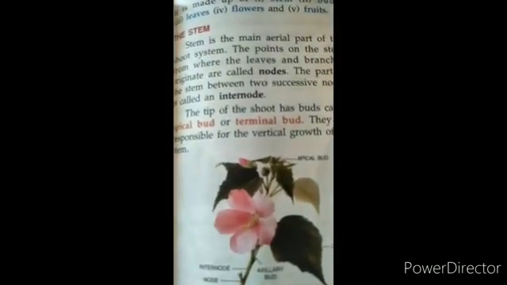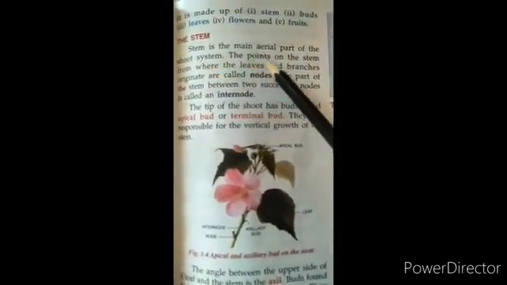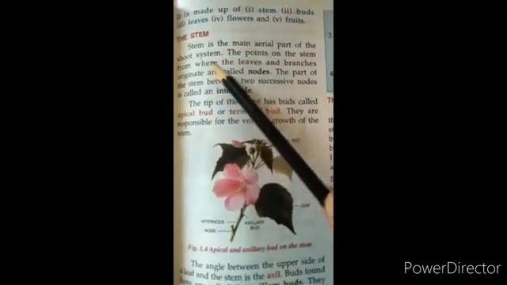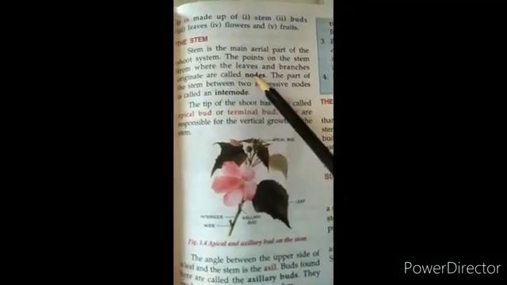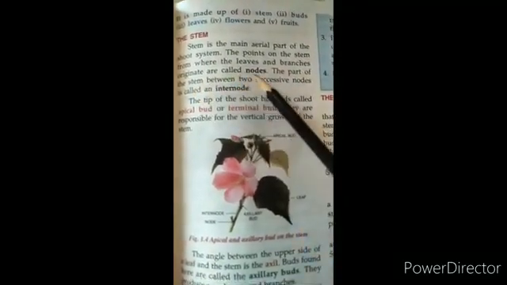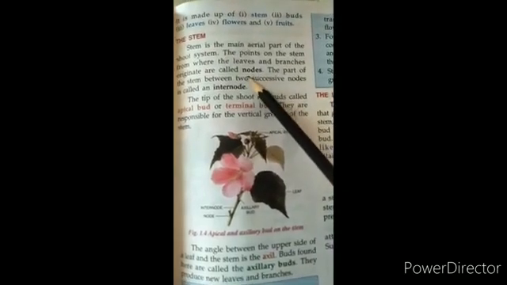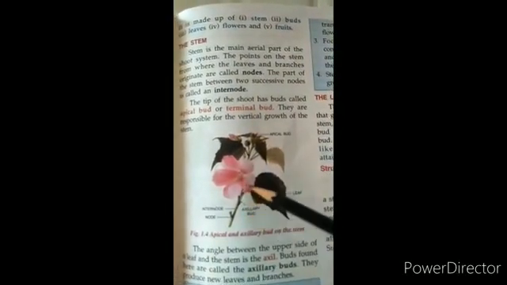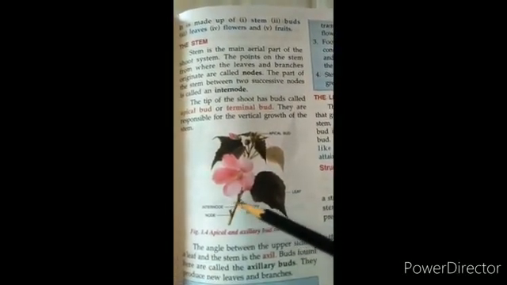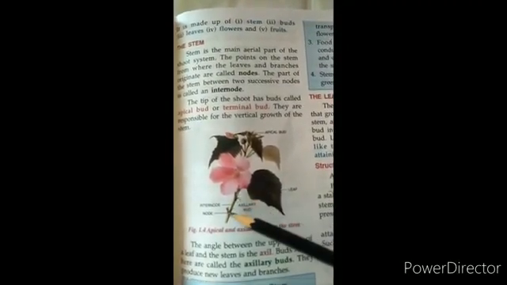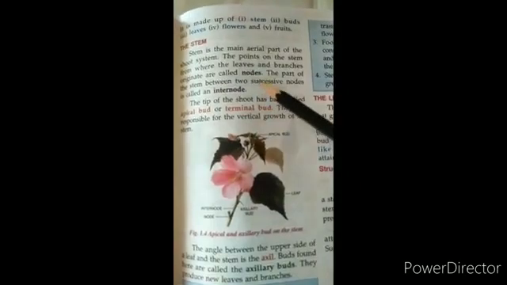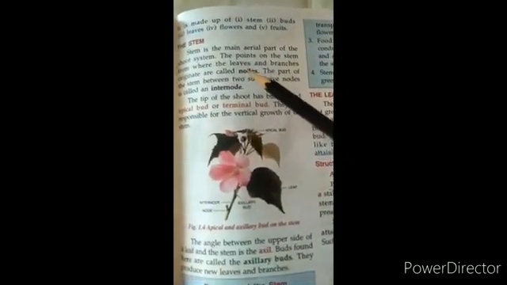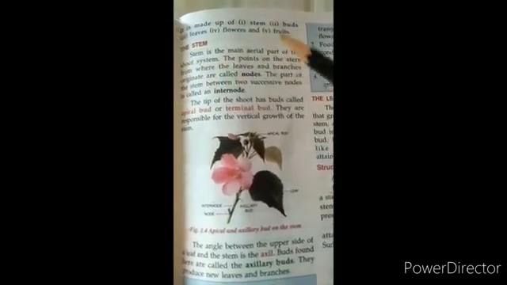Let's have a look at the stem. Stem is the main aerial part of the shoot system. The points on the stem from where the leaves and branches originate are known as nodes. So what are nodes? Nodes are those places found on the stem from where the branches or the leaves will come out. Those parts of the stem are known as nodes.